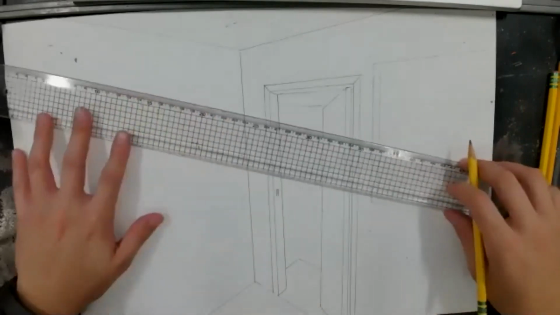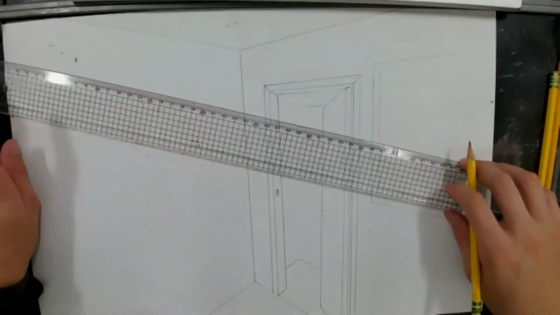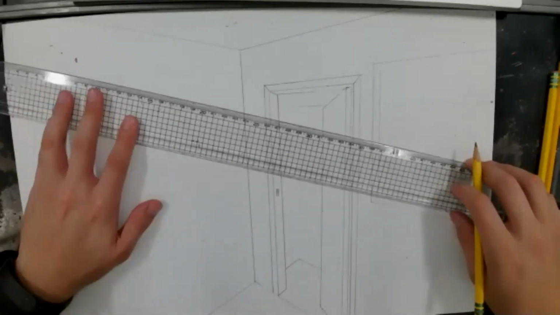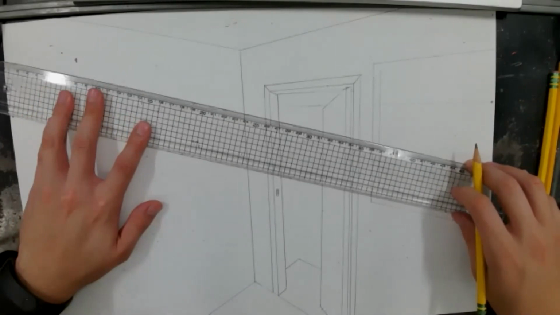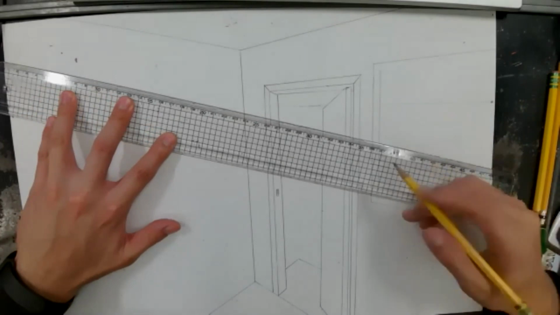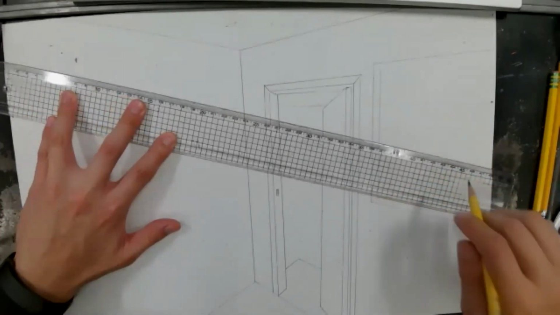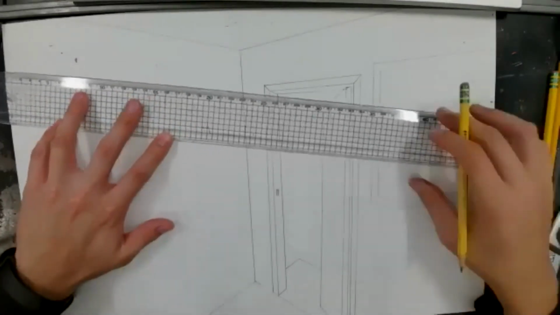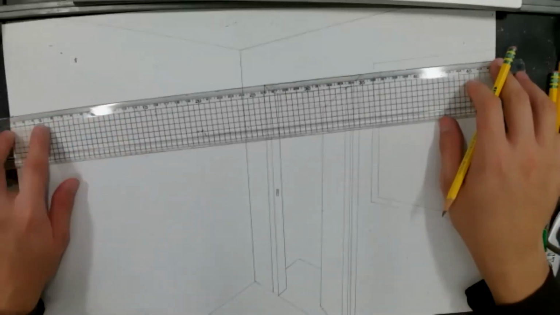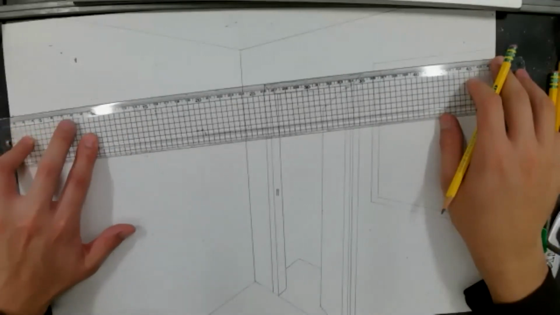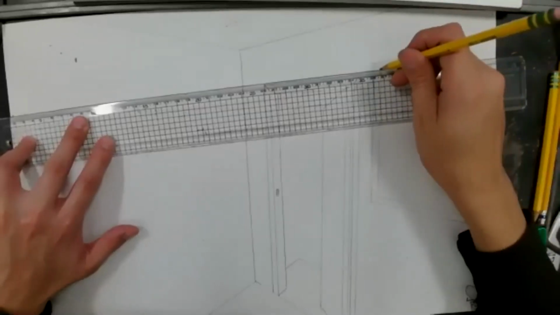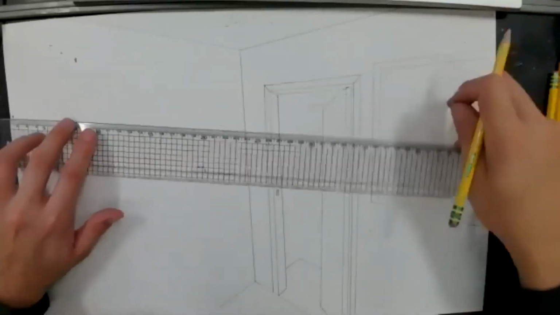And now the bottom one, I connect it to the vanishing point, okay? Making some thickness to the window. And now the top one, vanishing point to the window to create that thickness. This is the door frame, I mean the window frame.